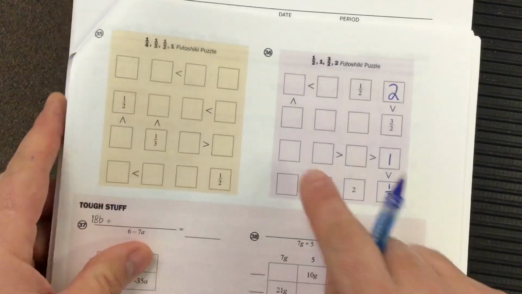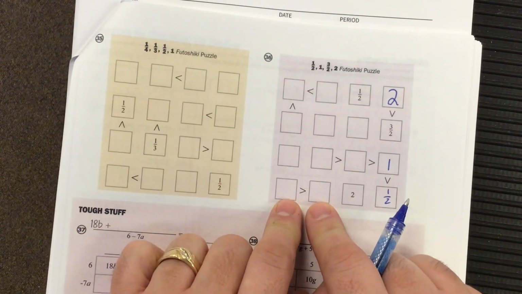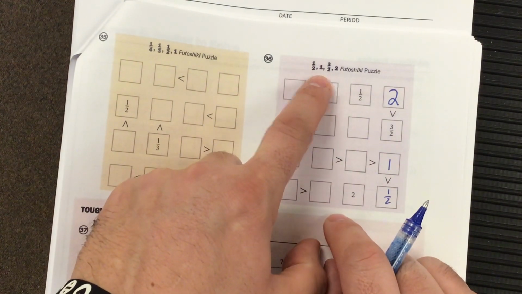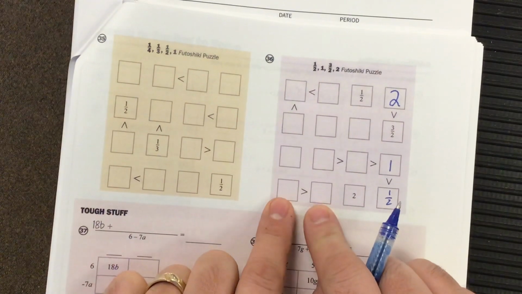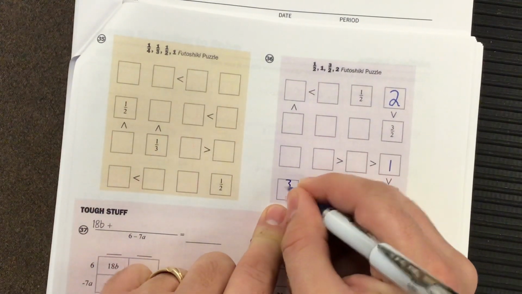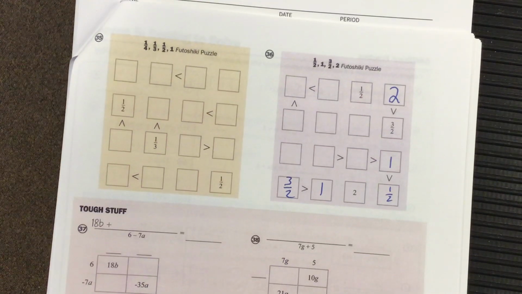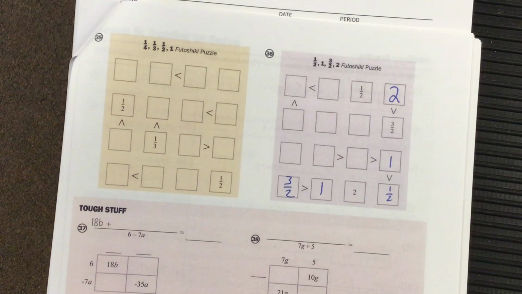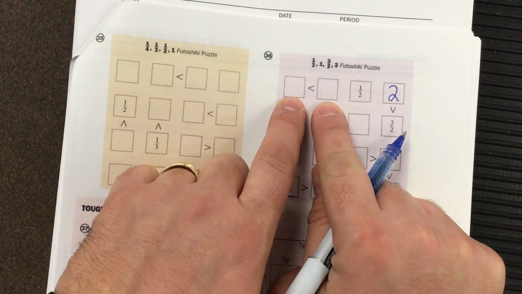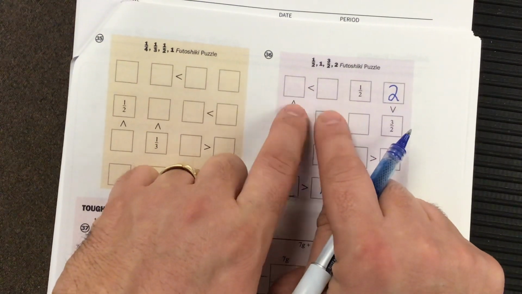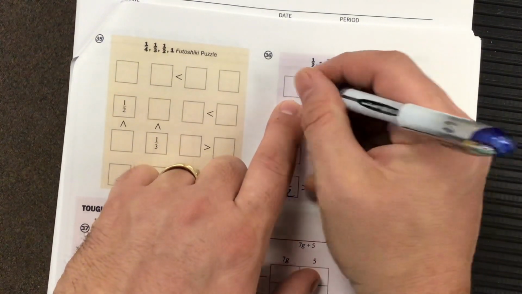Okay, let's look at the bottom left. The only two numbers we haven't used then are 1.5 and 1. 3/2 and 1. What's bigger? 3/2. Let's look at this one. 3/2 or 1, which one's smaller? 1.